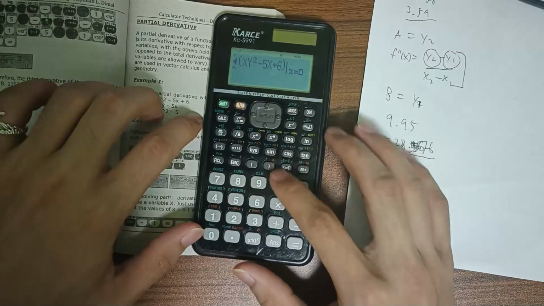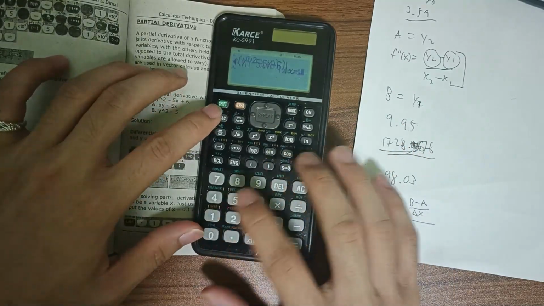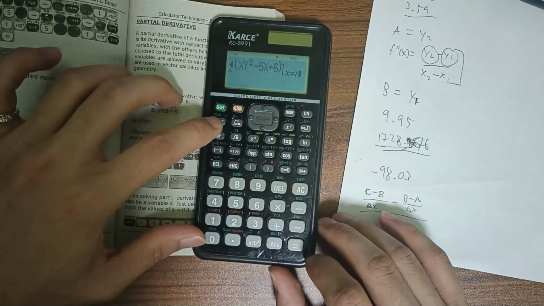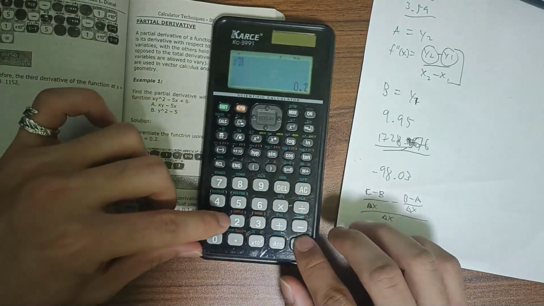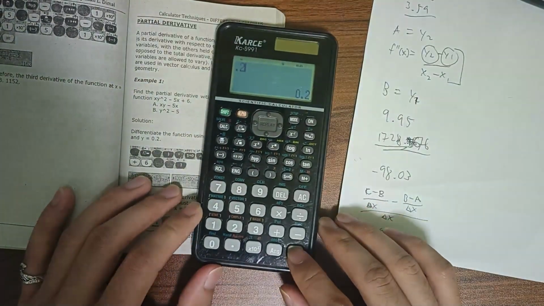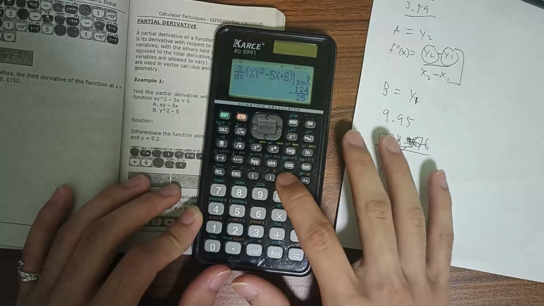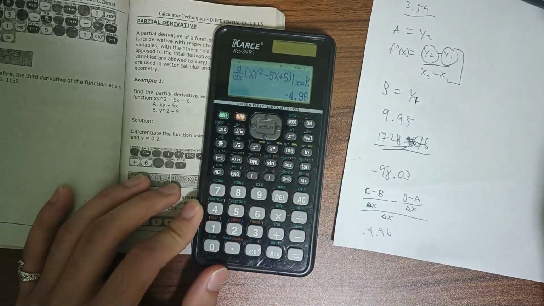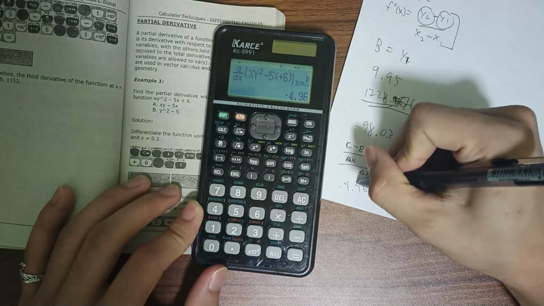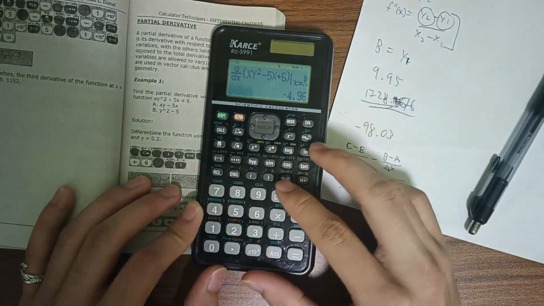So we will assume values x as 0.1 or just press x. So 0.1, 0.2 as for the value of our y, then press equals, then this will be our value. Okay, so you write that down, negative 496.96.